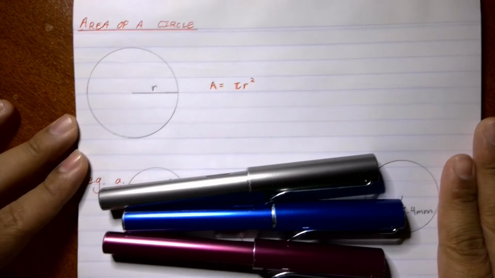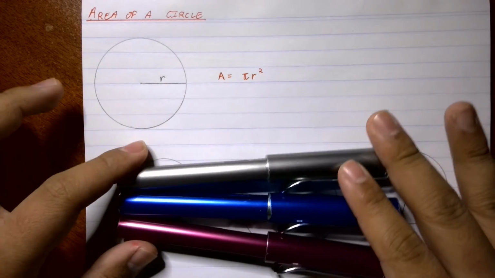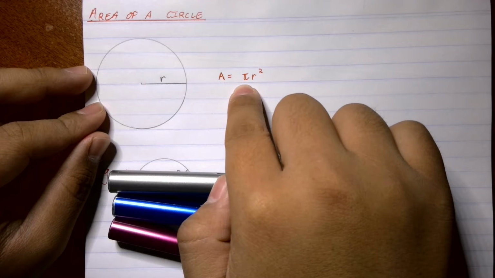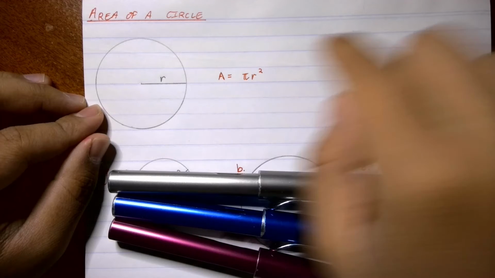Well, the formula for the area of a circle is given as follows. It's as simple as area equals pi times the radius squared.